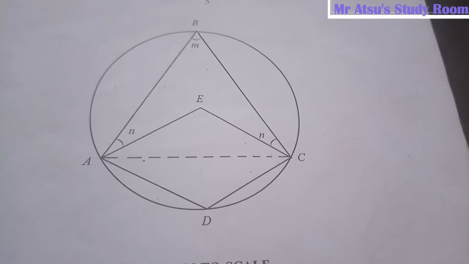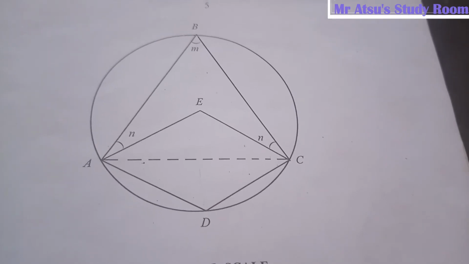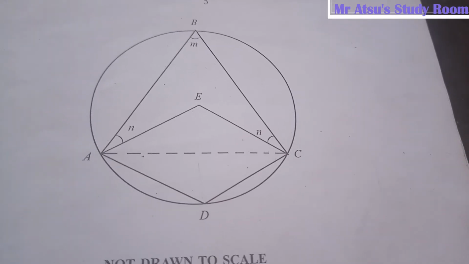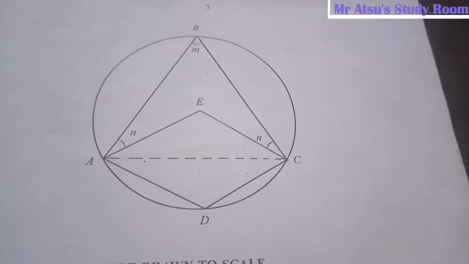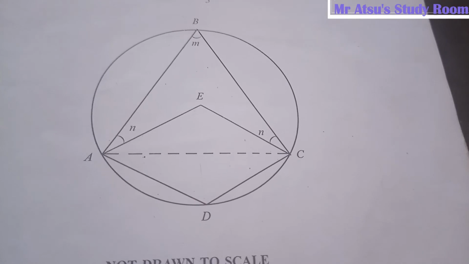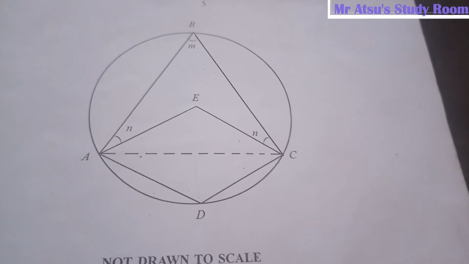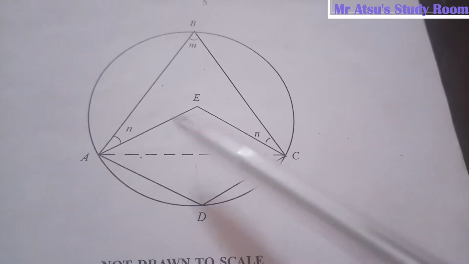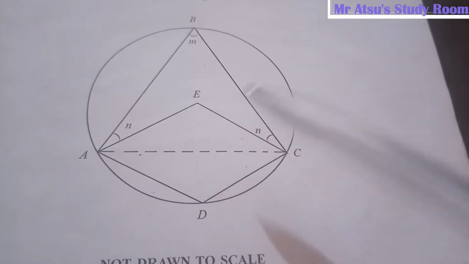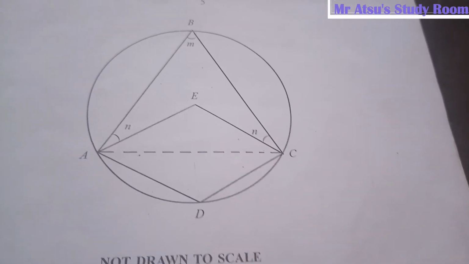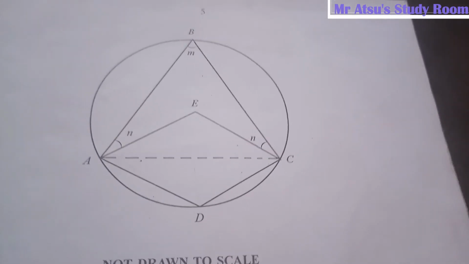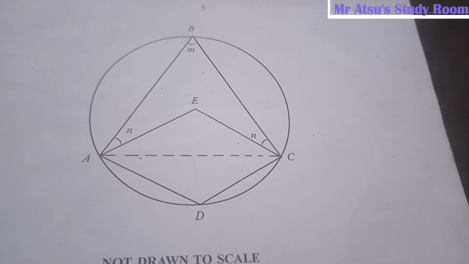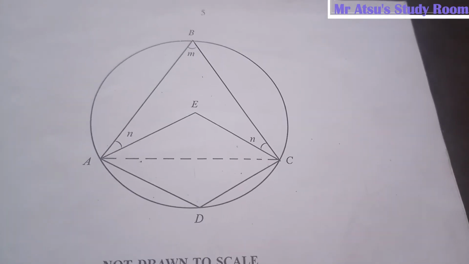There are two ways we can find the value of n actually. And I think the easiest way is to consider the diagram ABCE as a quadrilateral, and then we use that to solve our question.